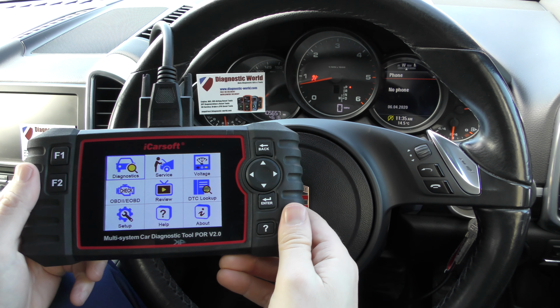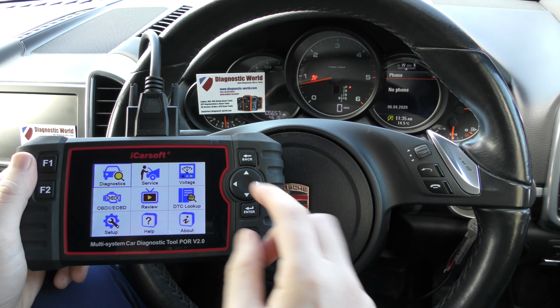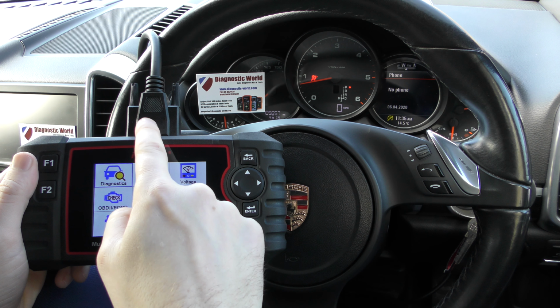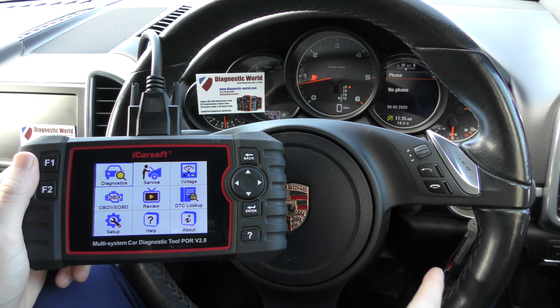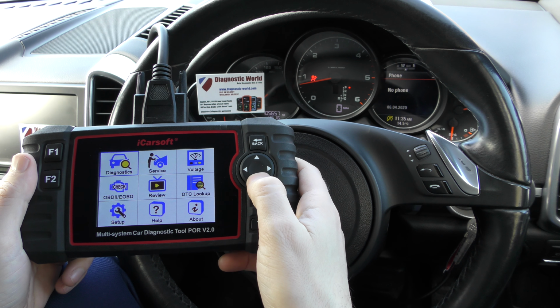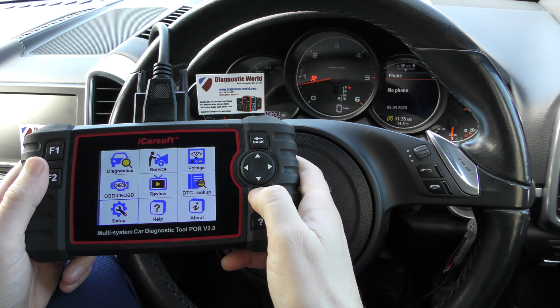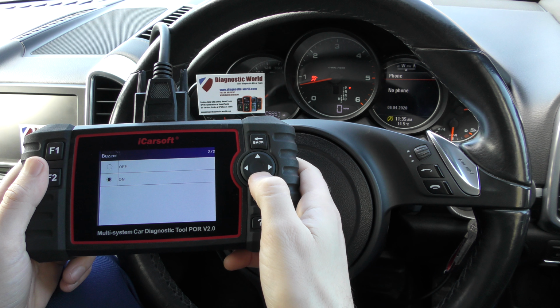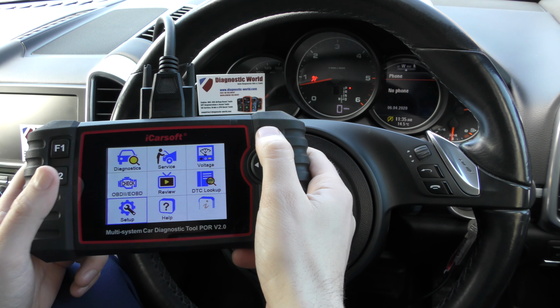So as I say, this is the iCarsoft POR version 2.0 kit. It's plugged in, one end of the cable is plugged into the tool and the other end is plugged into the diagnostic port right under the steering wheel there. First of all, I'm just going to click onto the setup option, because I'm just going to get rid of this buzzer because it can be quite annoying.